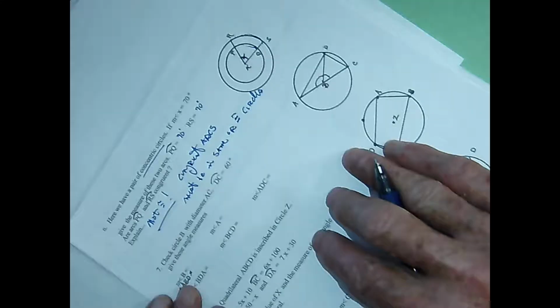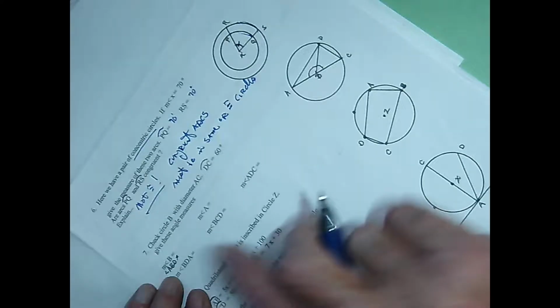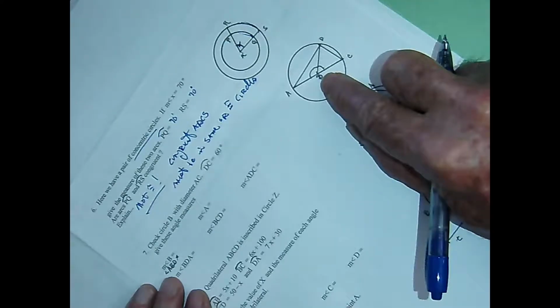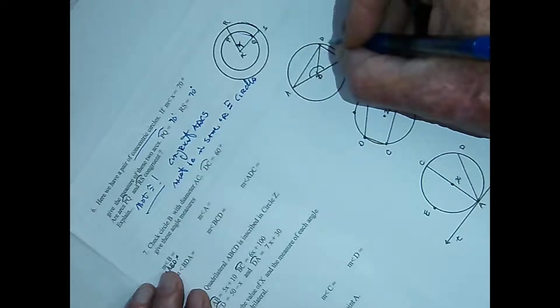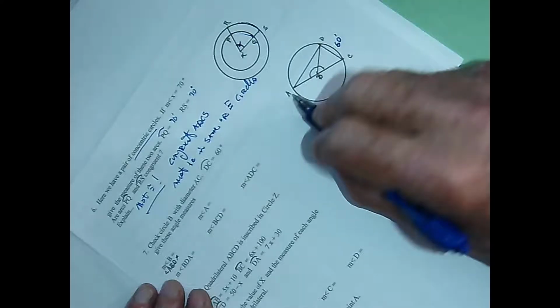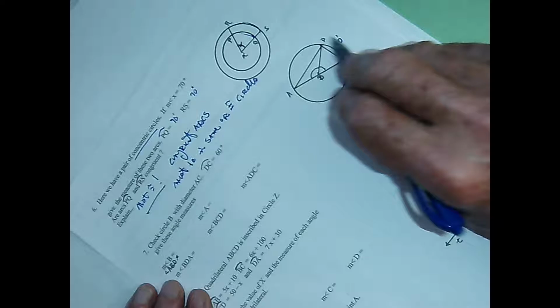Let's play some more. Circle B, this must be circle B, has diameter AC. I'm going to bear that thought in mind. That's a diameter, and arc DC is 60. It's good if I go around finding all the arcs that I could. I'm thinking if that one's 60, and this is a diameter, here's a semicircle. ADC is a semicircle, so arc AD has to be 120.